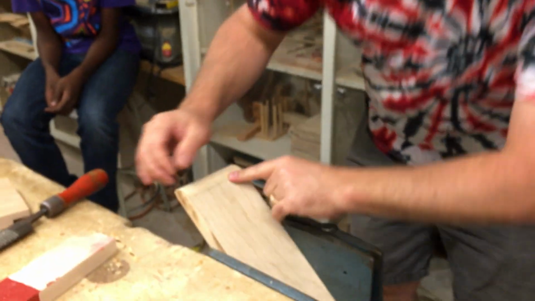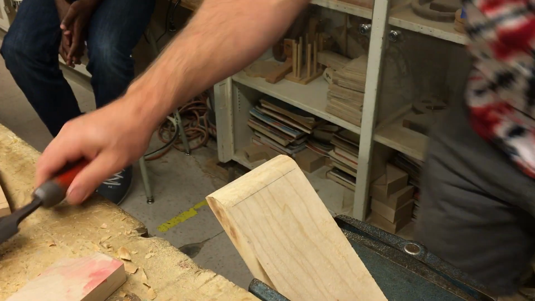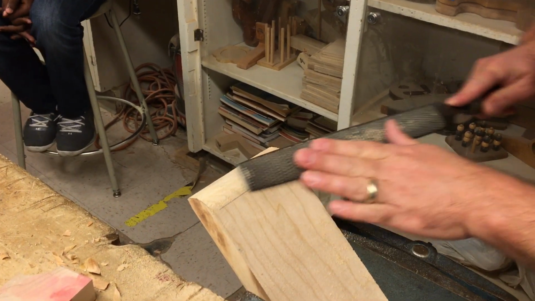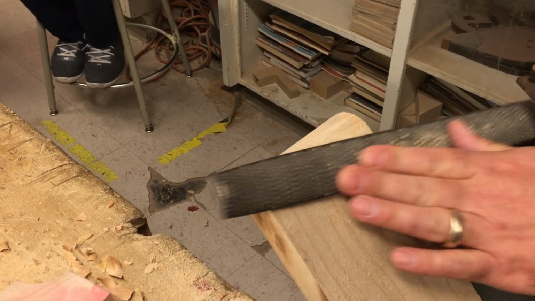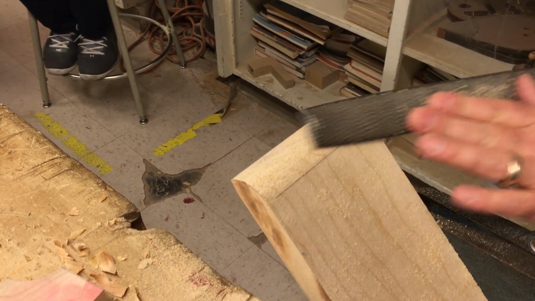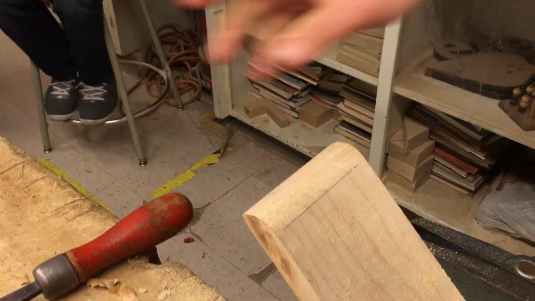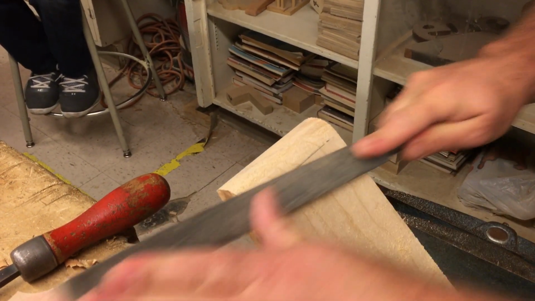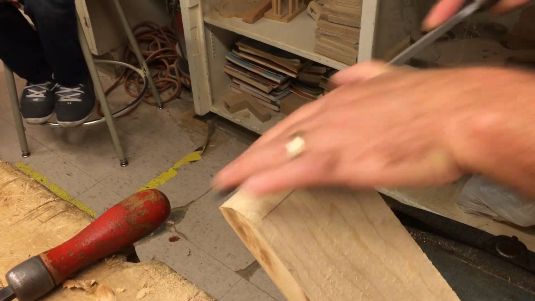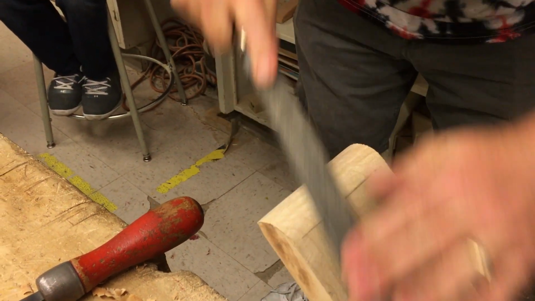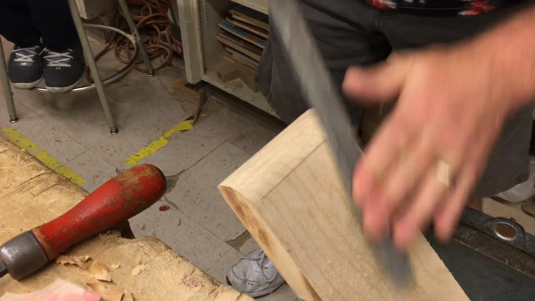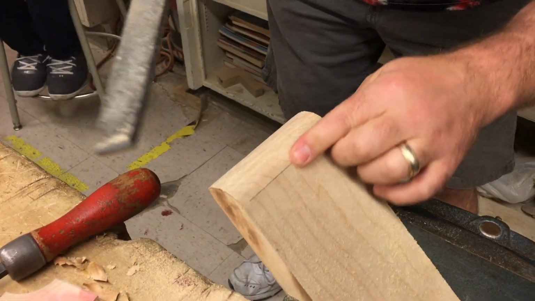Okay? So at this point, you would take a smooth file, and you would file all the way down. Somebody grab me a smooth file. You want to go right down to that line. Making sure that you hit right on that line. With a smooth file, you can be a little less worried about chipping out. You want to go right to that line.